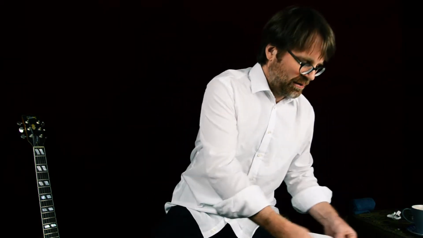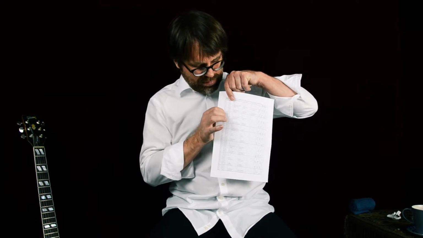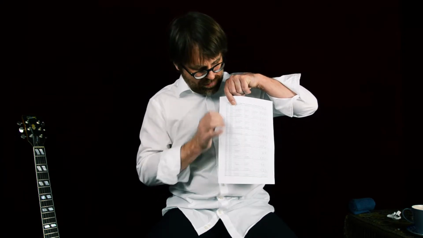Now let's take this PDF file, and let's take this page. On this page, you see on the left all these numbers from 0 to 53. These numbers are really all the notes you have in this equal temperament 53 tuning.